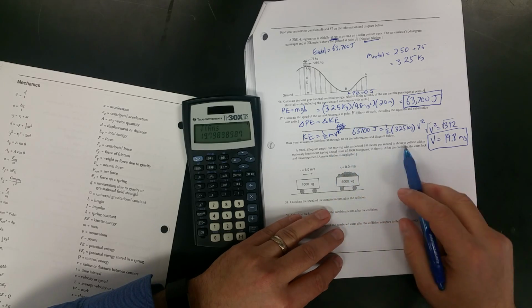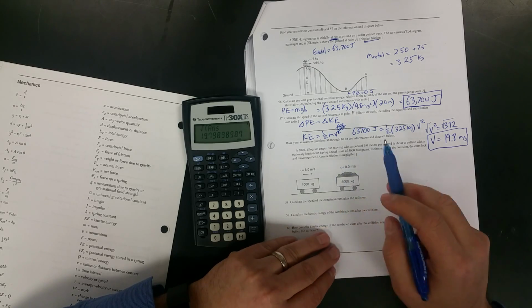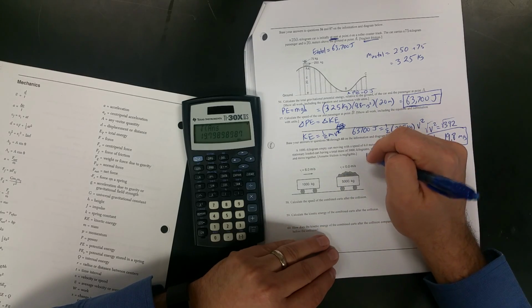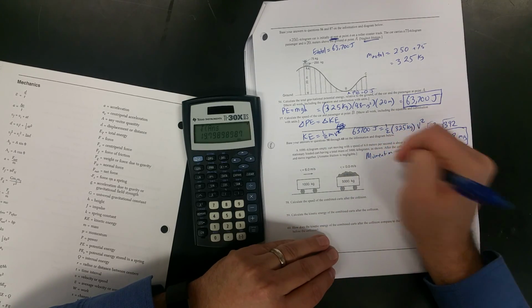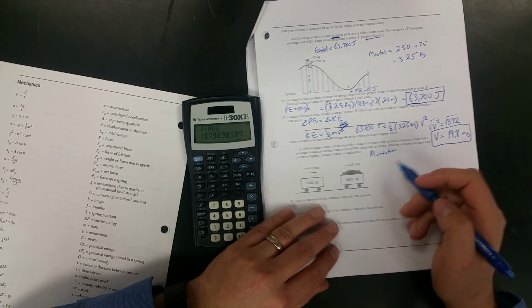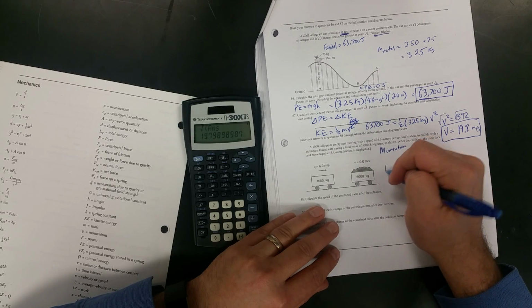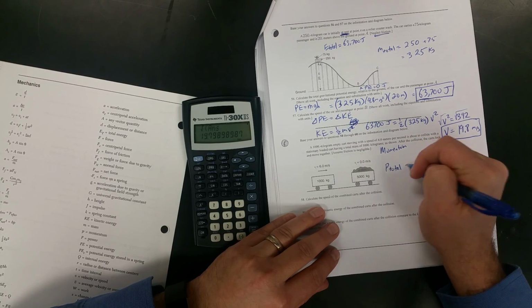Two carts. After the collision, the carts lock together and move together. Collision, interesting. So this actually has something to do with momentum, right? Which is not in this unit, but there's probably a reason I included this in here. So calculate the speed of the combined carts after the collision. So P total before equals P total after.